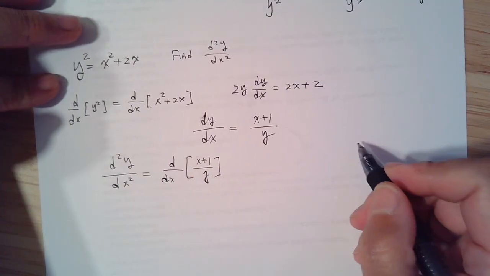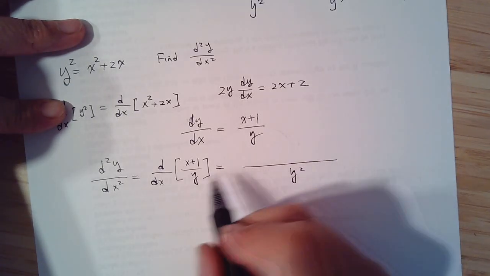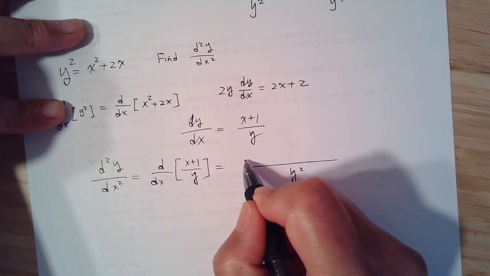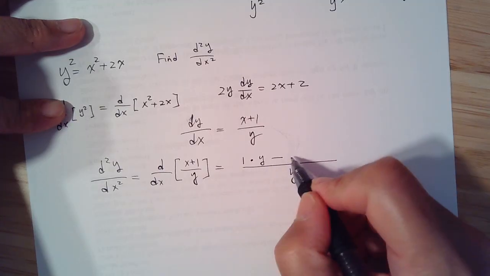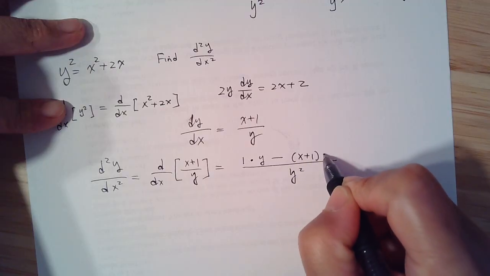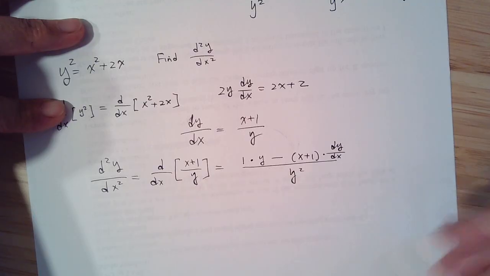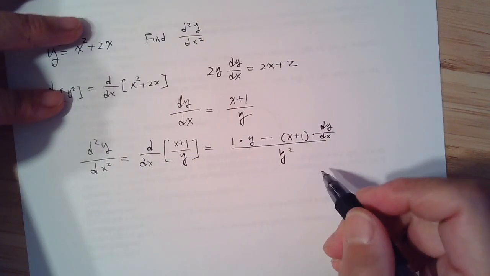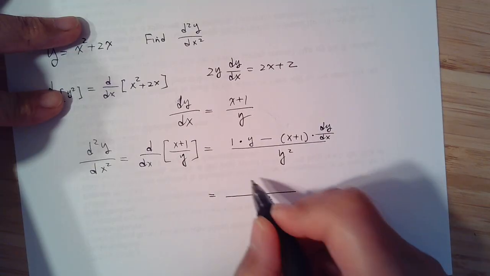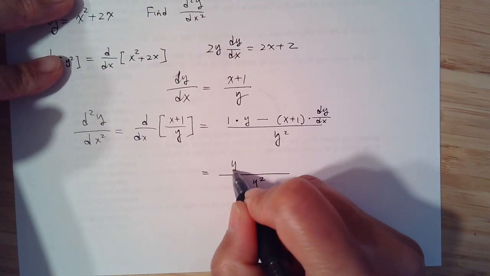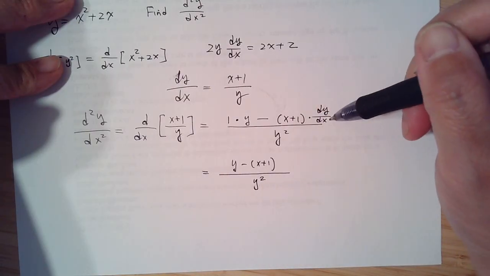We're going to use the quotient rule, so that's y squared in the denominator, and then the numerator's derivative, 1, times y, minus (x plus 1) times dy/dx, the derivative of the denominator. But don't forget that you already know what dy/dx is.